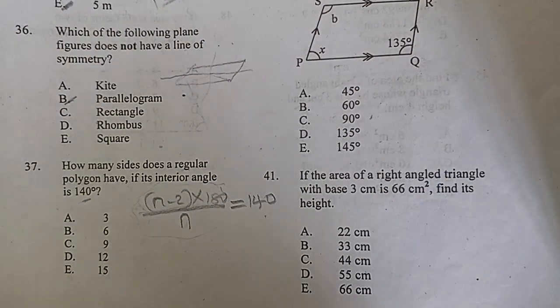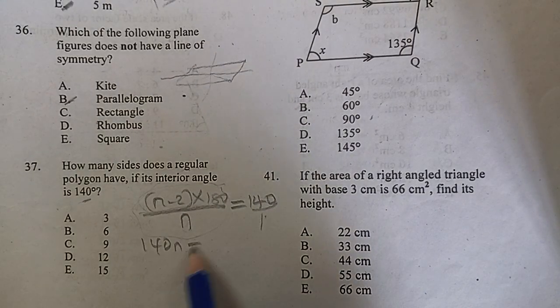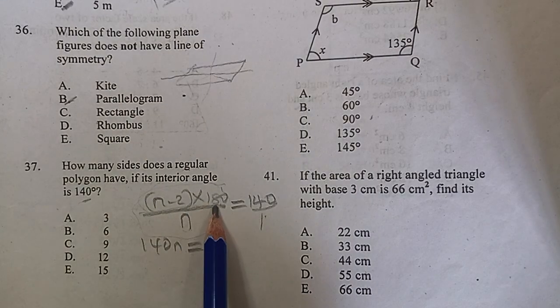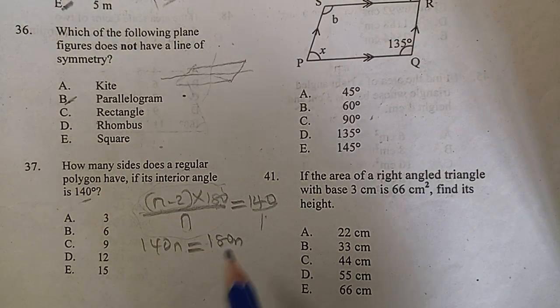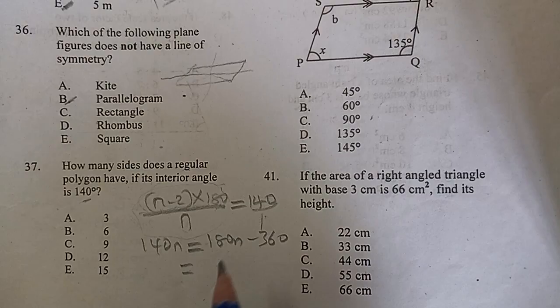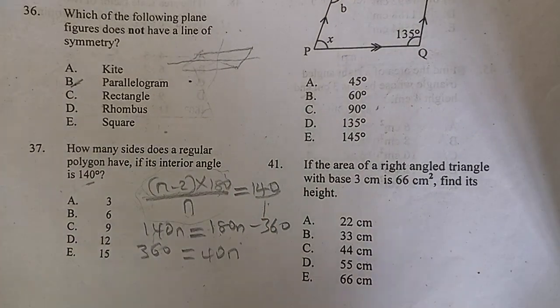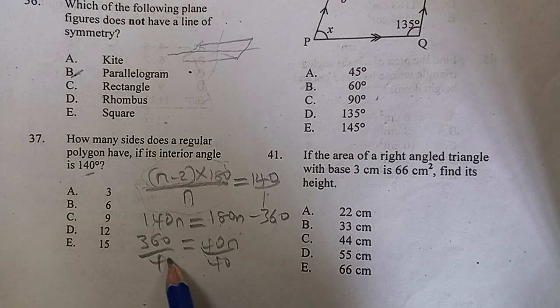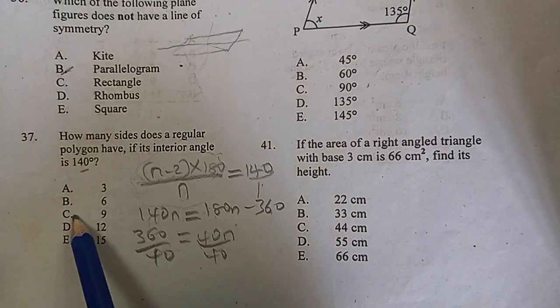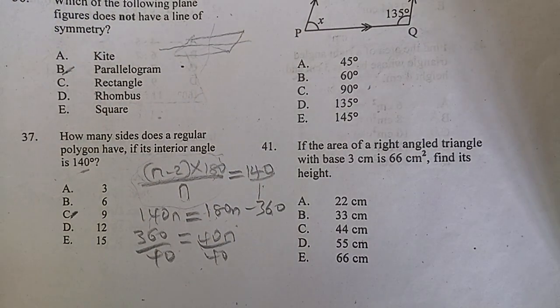Yeah. So let's cross multiply here. So 140n, open bracket, 180 times n, 180n, 180 times this minus 360. So I will take this 140n to the other side. 180n minus 140n, 40n. So this one will come here as positive 360. Then I divide both sides by 40. So the shape we're talking about is 9, nonagon. n is 9, 9 sides. That's a nonagon.